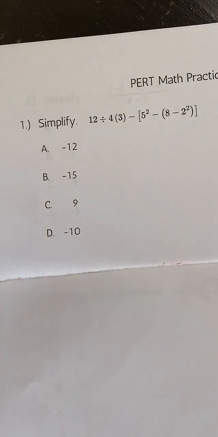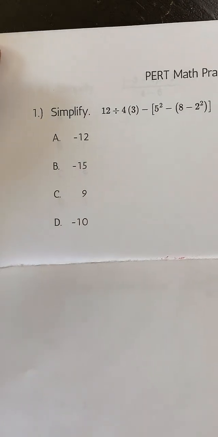All right, so this is our first one. We have 12 divided by 4 times 3 minus 5 squared minus 8 minus 2 squared. Since there's no equal sign, that's telling me we're using order of operations. I would love to know what you think the answer is. Is it A, negative 12, B, negative 15, C, 9, or D, negative 10?